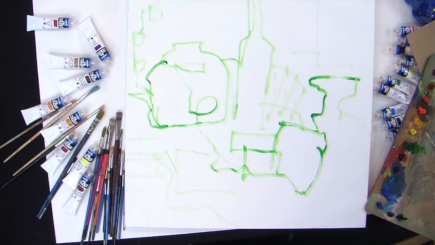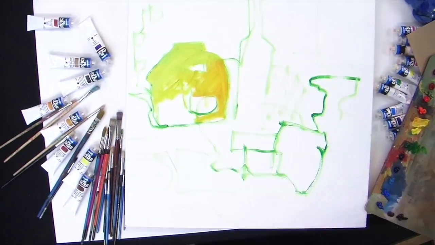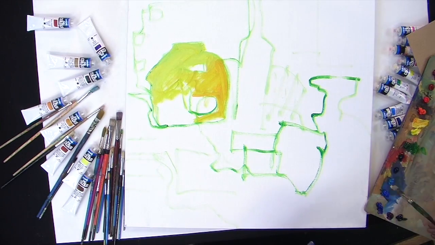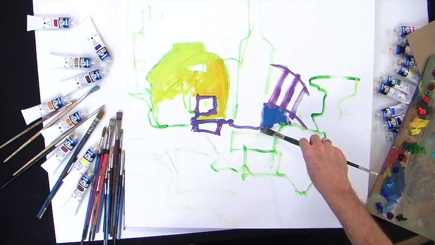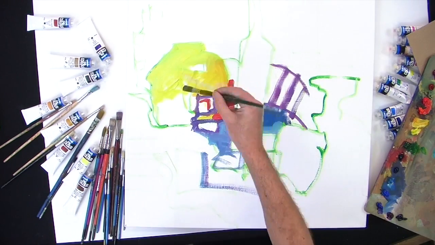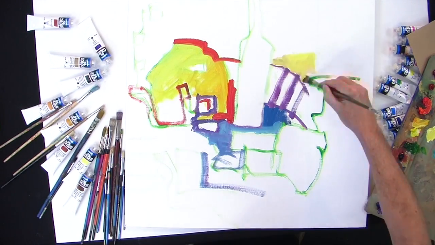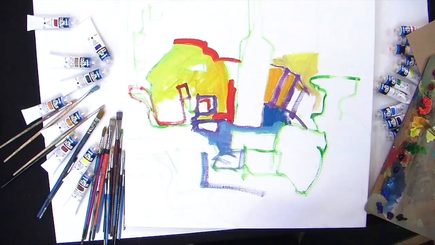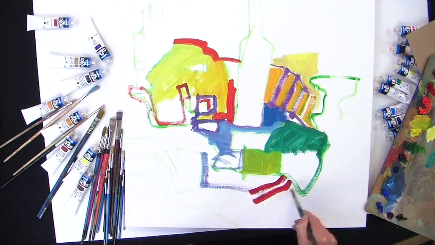So the drawing is just there really for us to fill in. And as we fill it in, I'm not even using the correct colours of the objects in front. I'm choosing colours that I feel are going to work side by side, as well as not distorting the pattern that I originally started with in the first drawing instance.